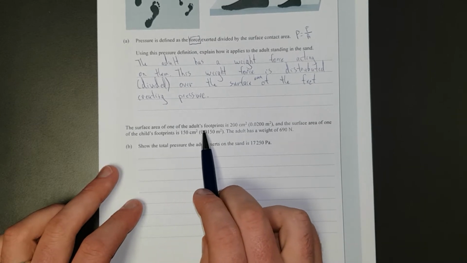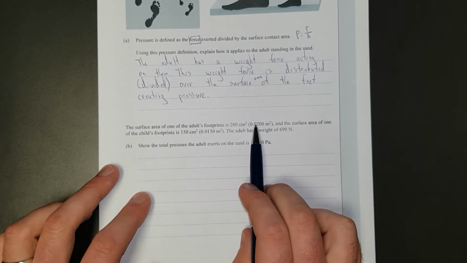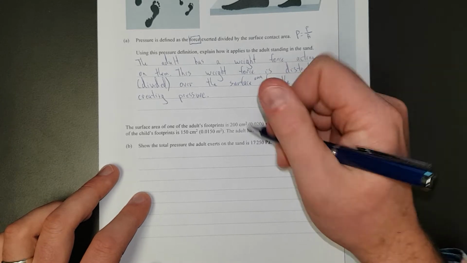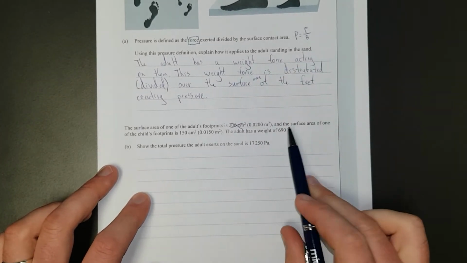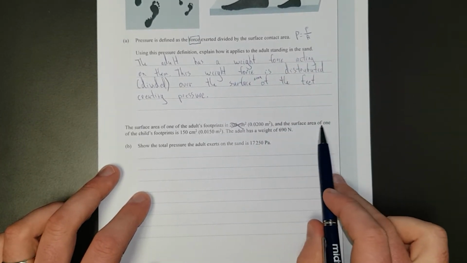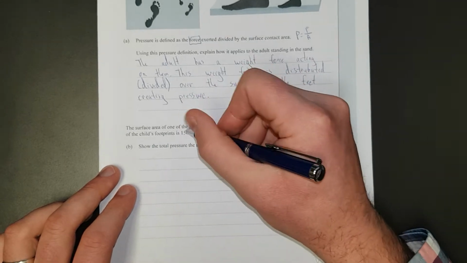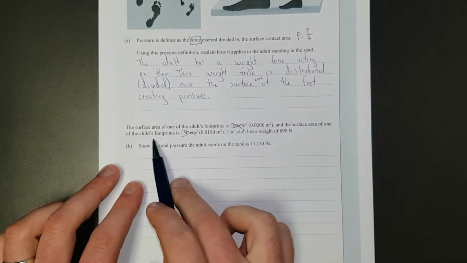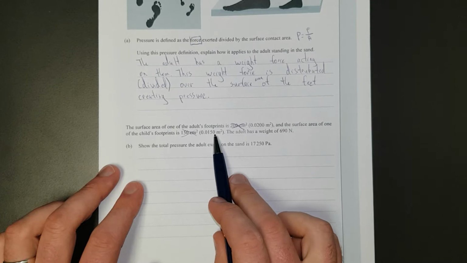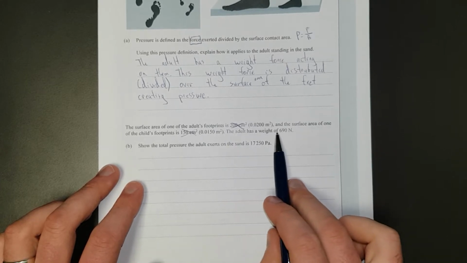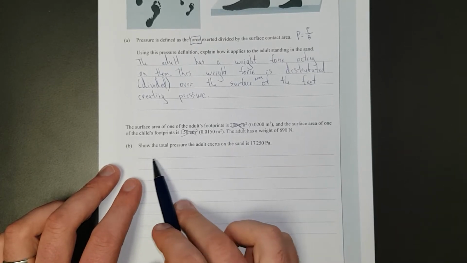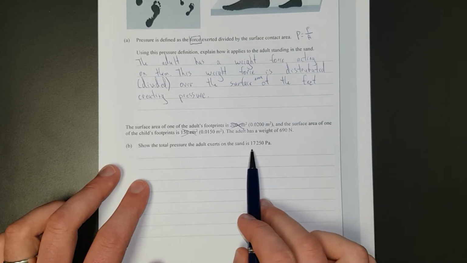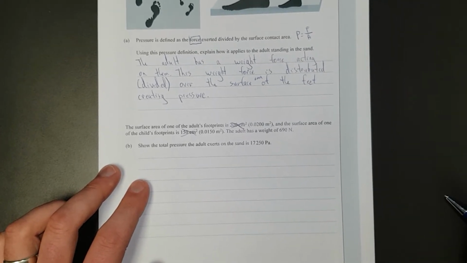Right. Next question. Surface area of one of the adult's footprints is 0.02 meters squared. We'll just cross that out because we never use centimeters ever. And the surface area of one of the child's footprints, don't use centimeters, is 0.015 meters squared. The adult has a weight of 690 newtons. Show that the pressure the adult exerts on the sand is 17,250 pascals.